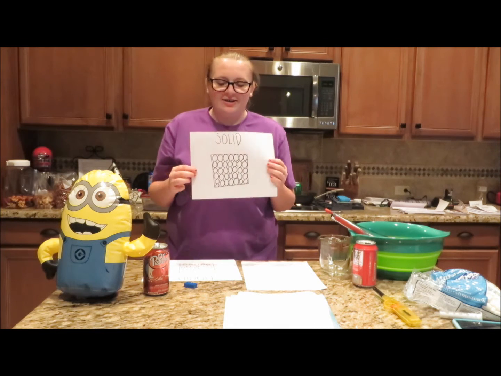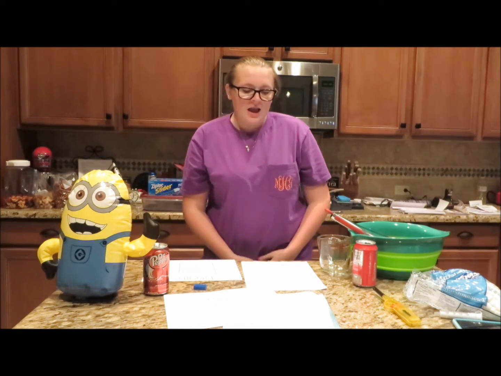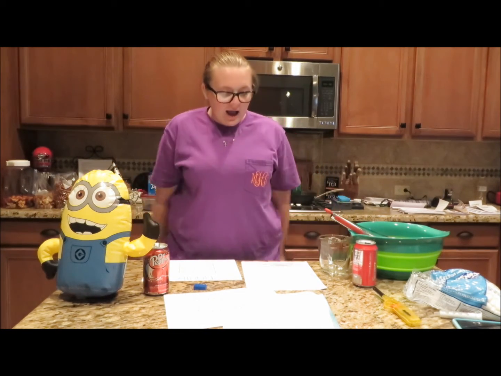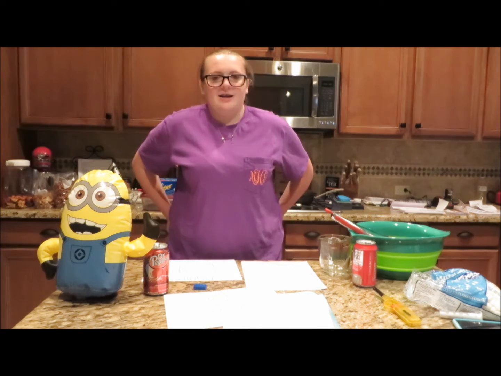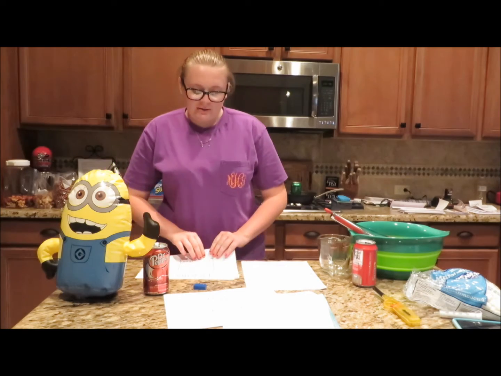This is our solid diagram. We chose a Lego as our real world example. Solid has high attraction between particles, a definite shape and volume, and no compressibility.